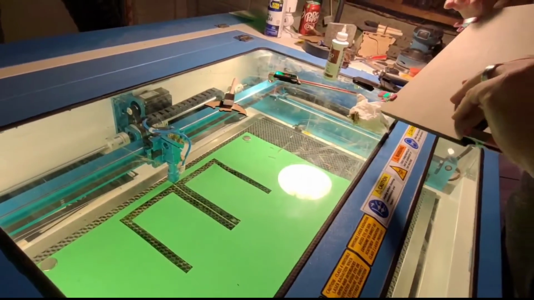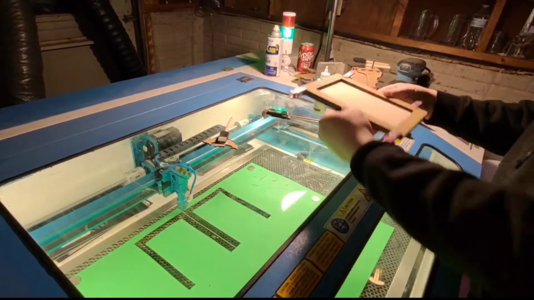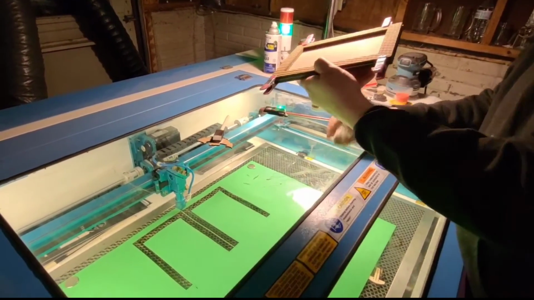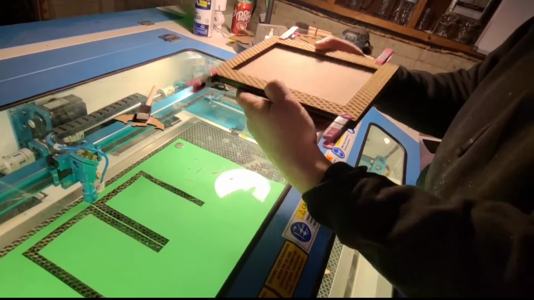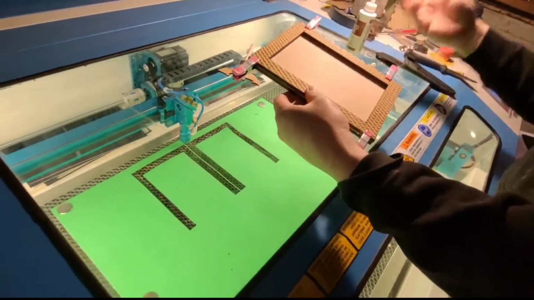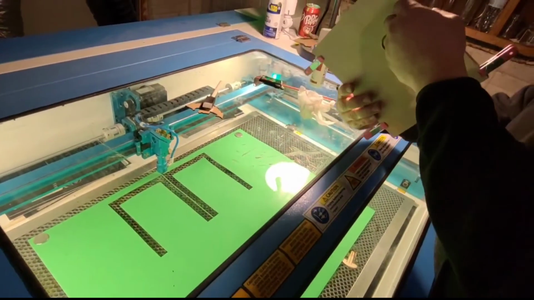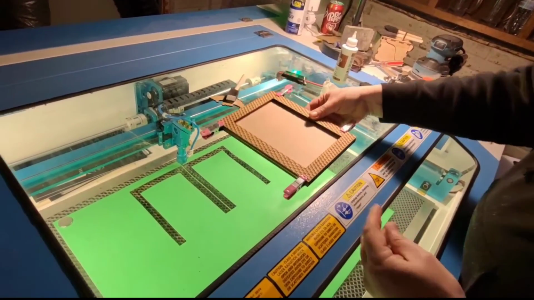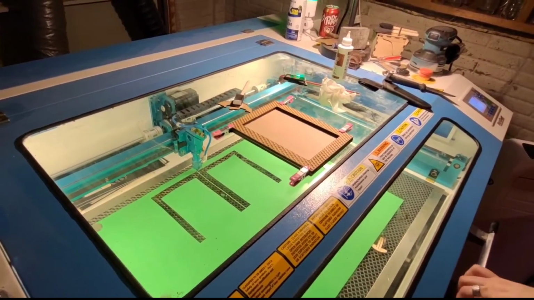Other than my poorly aligned paper, I think that'll work pretty well. Yeah, I think that looks good. And I mean, we can stain it and stuff, which we'll do after the glue up is done, because it'll obviously look nicer. But I mean, what do y'all think, huh?